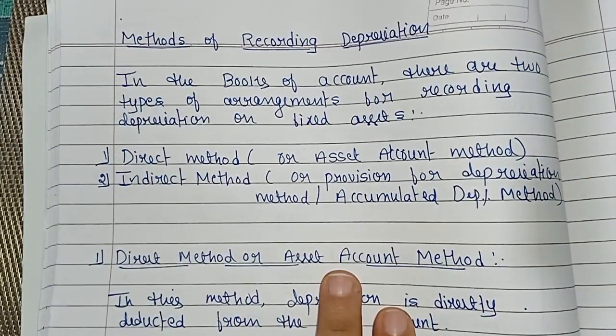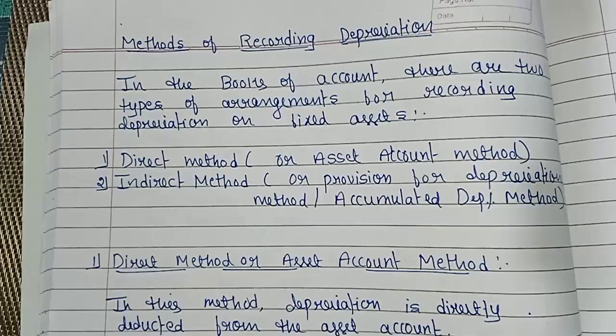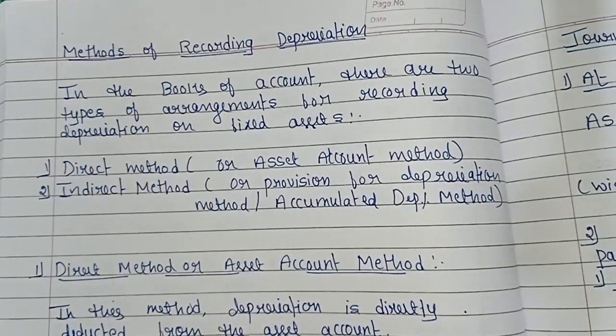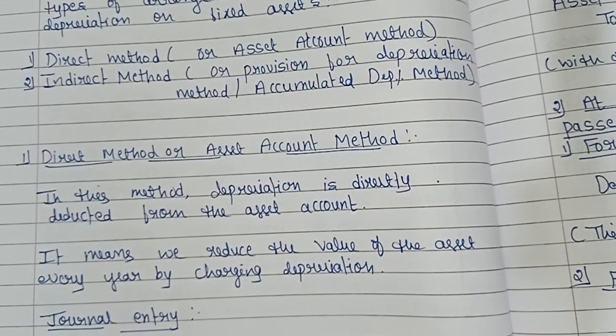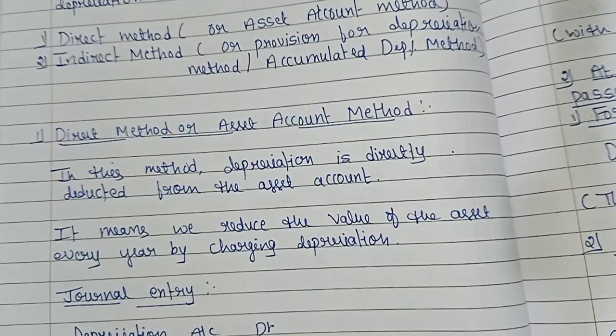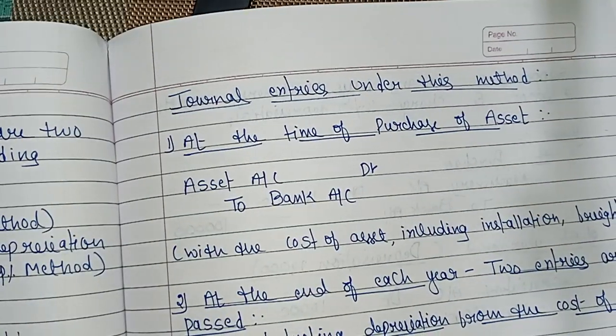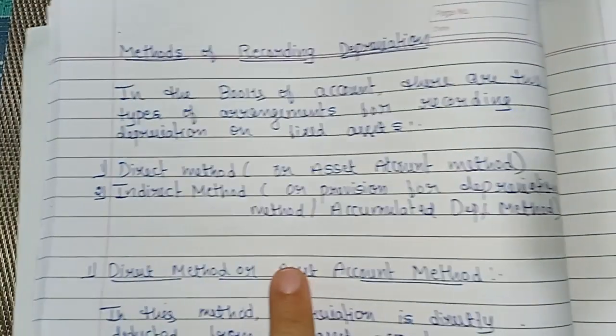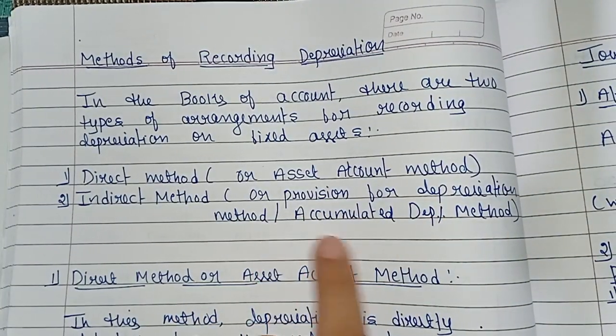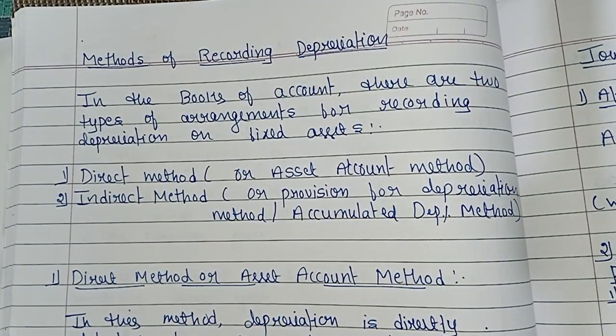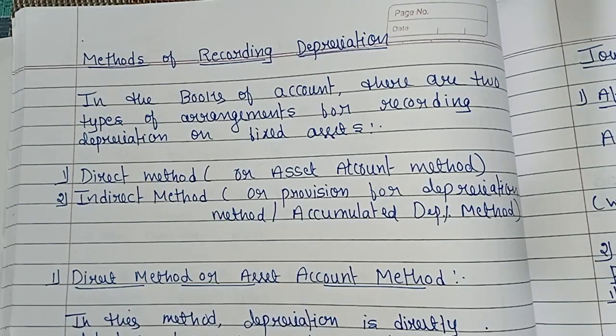Yes, here we have used the direct method or asset account for recording the depreciation. Clear? So I hope this problem is also clear to you all. In the next class we will discuss how to solve the problem under the indirect method, or provision for depreciation method, or accumulated depreciation method.